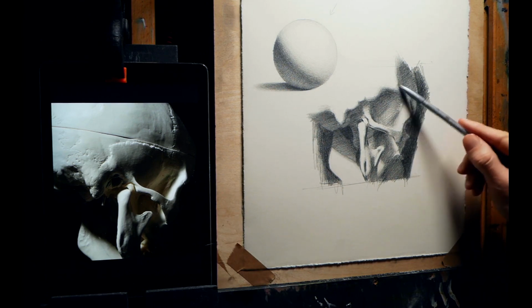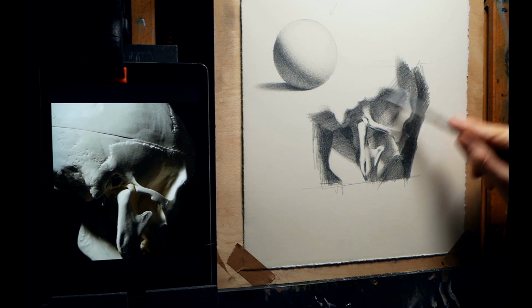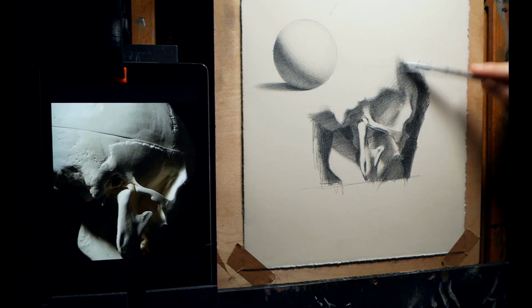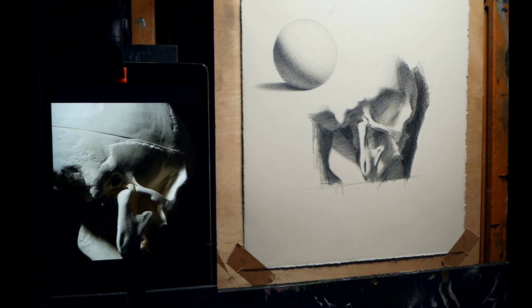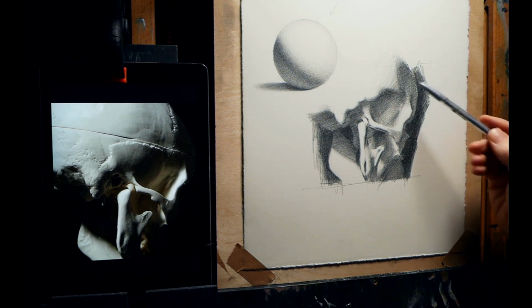So I can start to do general passes out of the shadows. I'm always moving out of the shadows towards the lights, just making that part of the skull darker.